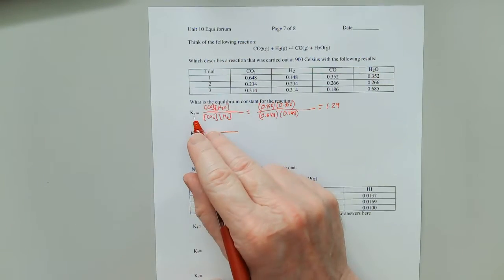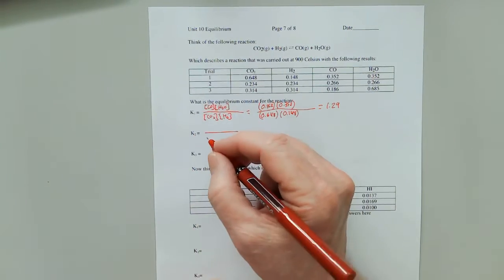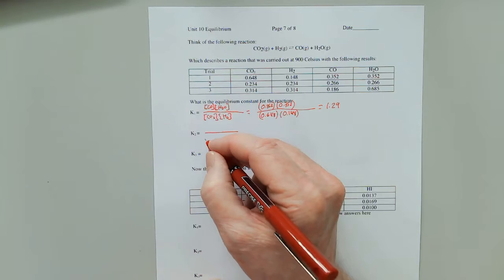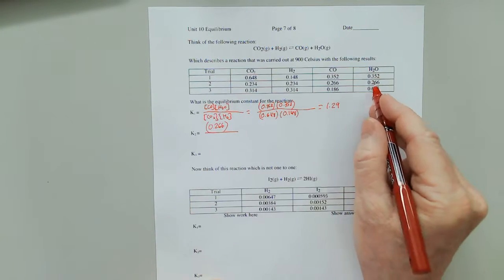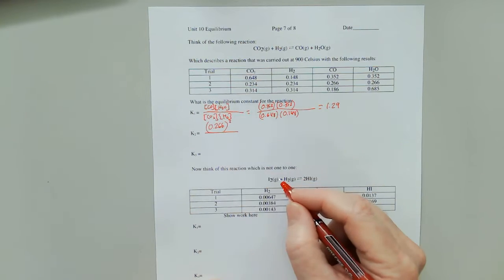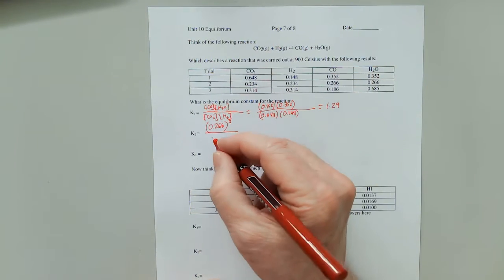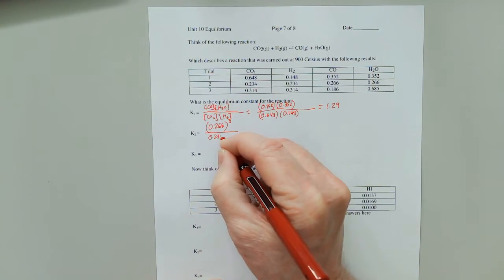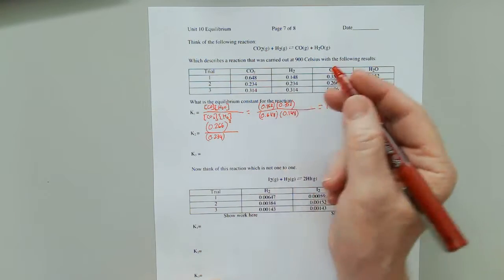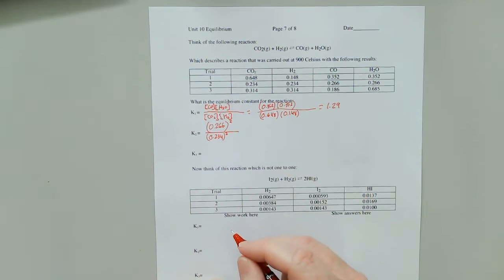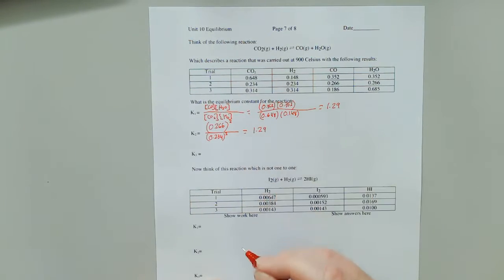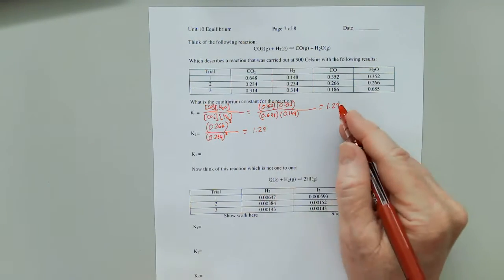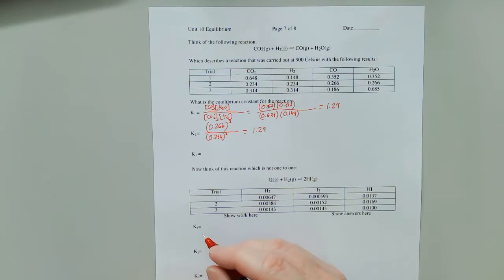Now, that was for the first trial here, so I called it K1. How about for the second trial? This time I have 0.266 times 0.266, I'm just going to put a squared there, divided by 0.234 multiplied by 0.234, so I'm just going to put a squared there. And when I put that in my calculator, I get 1.29. Of course, these have been rounded off for proper sig figs.